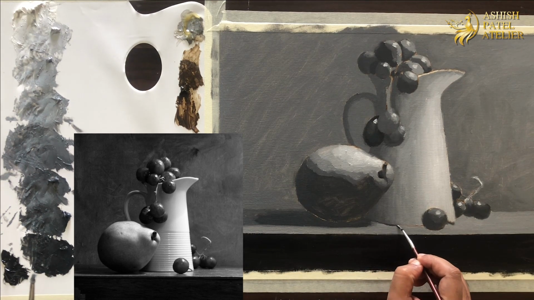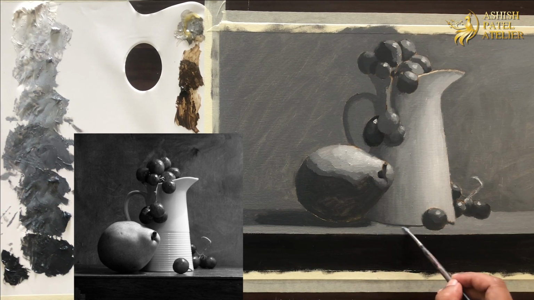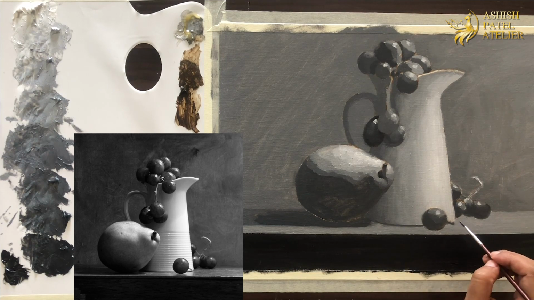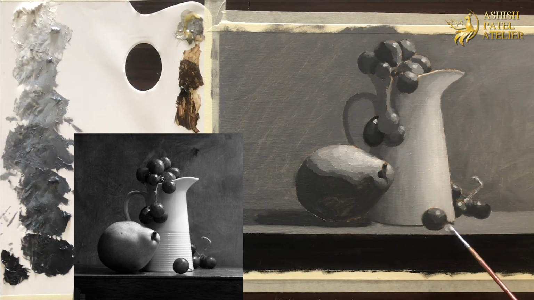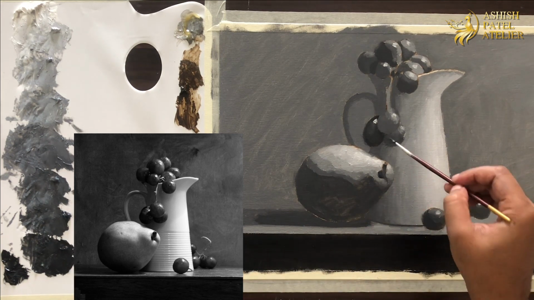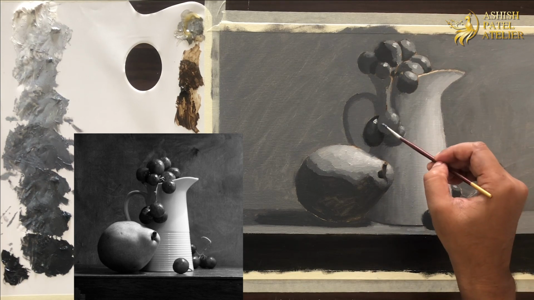You can see I'm also outlining the darkest underneath cast shadow of the vase here. Putting some reflection of the vase, because that is the lighter value, so that is what we need to do here. There's some reflection there. Now I will be creating a bit of the darkest value into the grapes, just to create that transition of the values there.